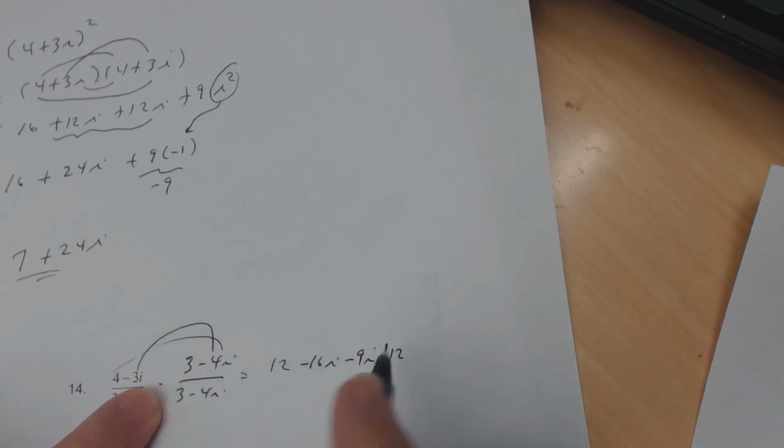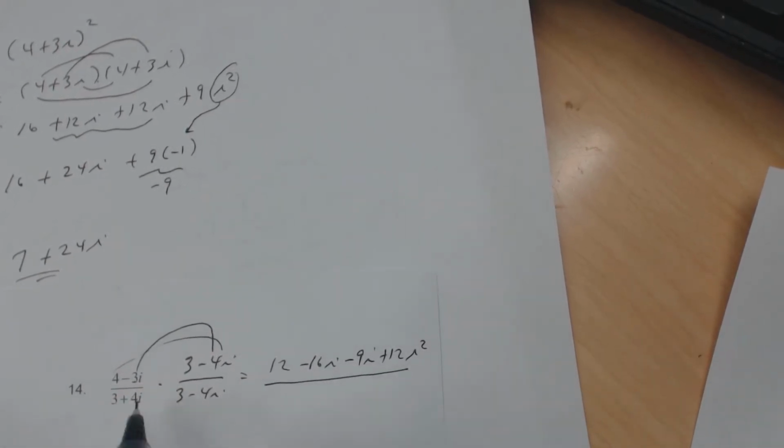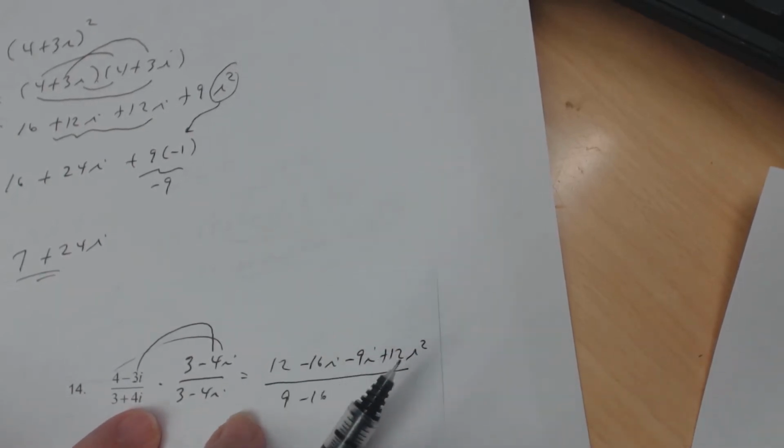I times I is I squared. All over, all right, now let's do the denominator. The denominator, those are conjugates, so the outer and the inner will cancel. So all I got to do is look at the first, 3 times 3, which is 9, and the last, a positive 4i times a negative 4i, so positive 4 times a negative 4 is a negative 16, and I times I is I squared.